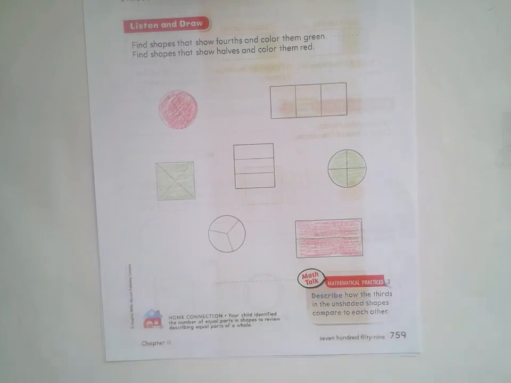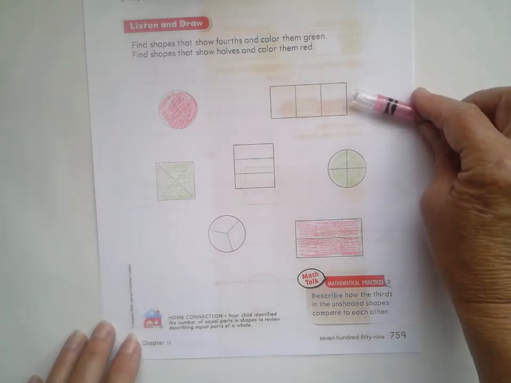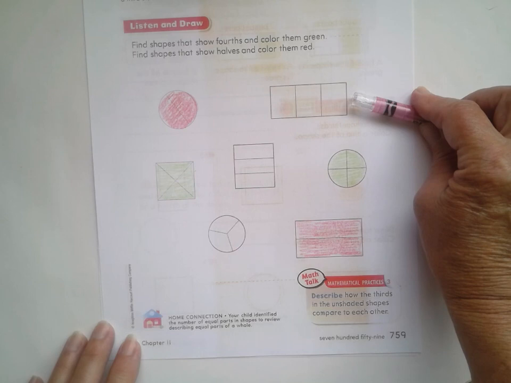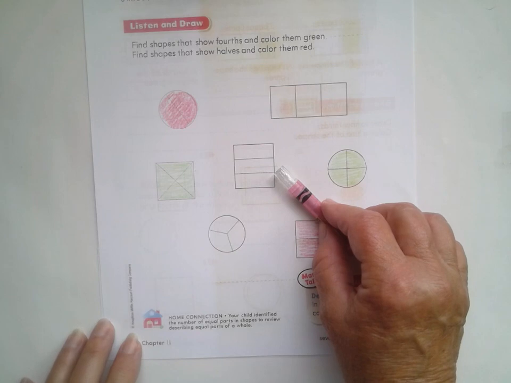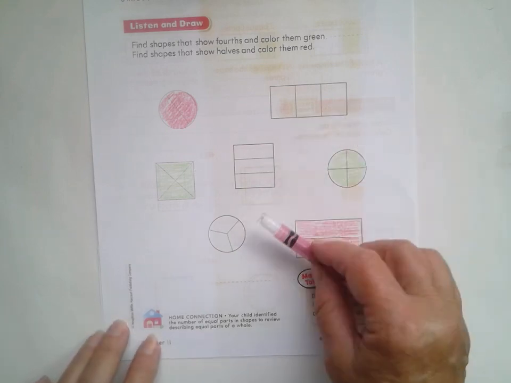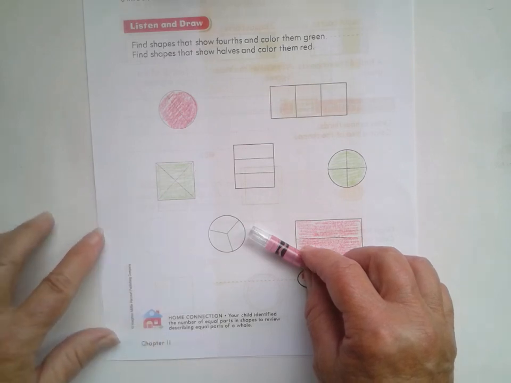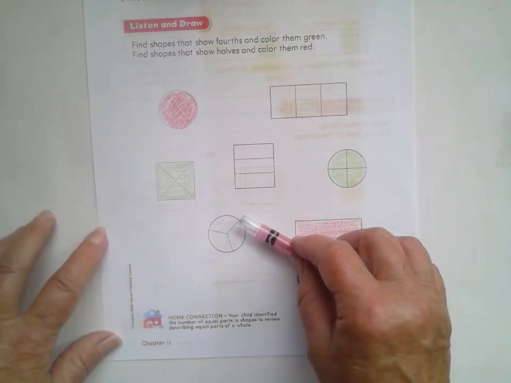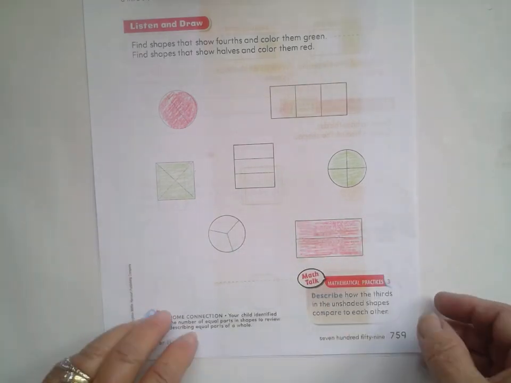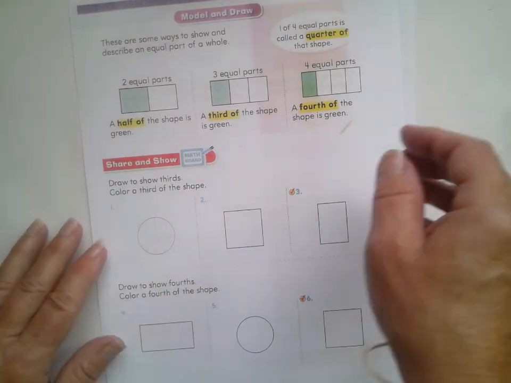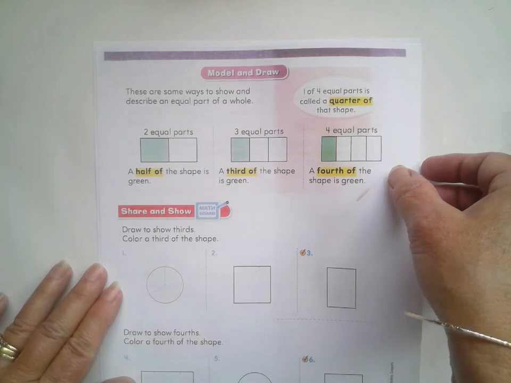And for our math talk, it says, describe how the thirds in the unshaded shapes compare to each other. Well, in this rectangle, the thirds are the largest because the shape is the largest. This one, they're a little bit smaller. This rectangle is smaller than this one. And then in the circle, it's kind of an odd shape the way that they divide it, but there are 3 equal parts. So we're going to turn our paper over and go to page 760 for model and draw.